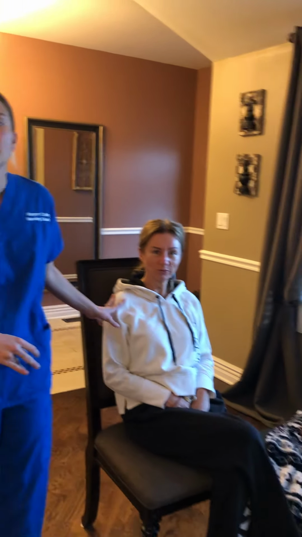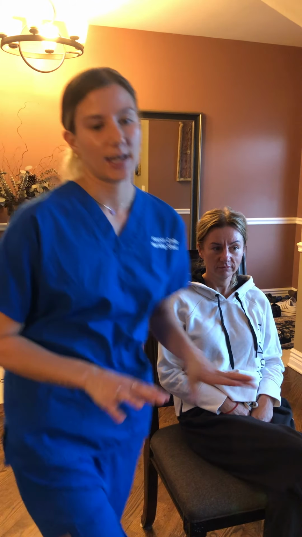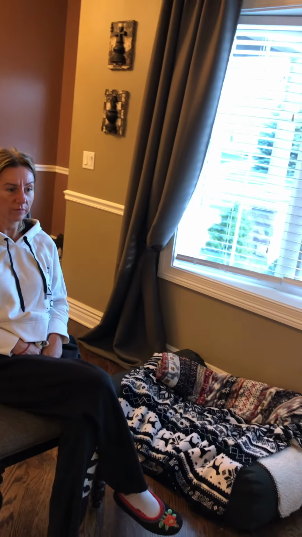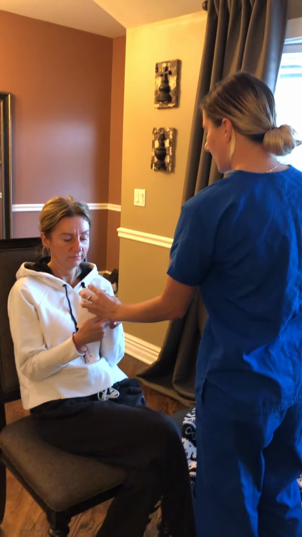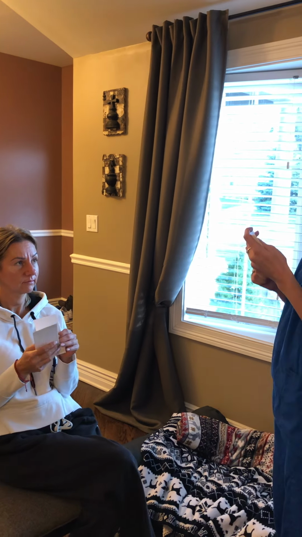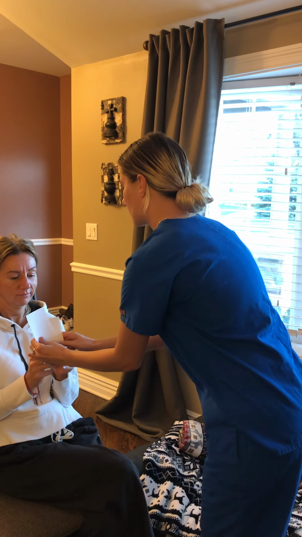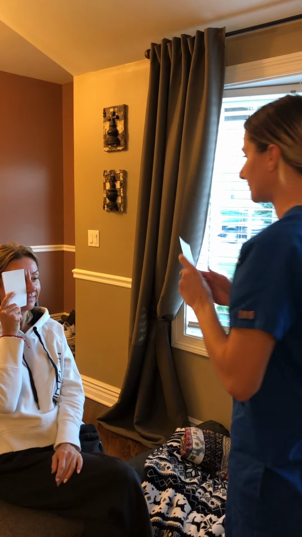And since we were checking our visual acuity, now we're going to be testing our peripheral vision, which is cranial nerve number 2 as well. And we're going to do this with our confrontation test. So I am going to give my patient a set of cards, and I'm going to have you put these cards in front of your eye.